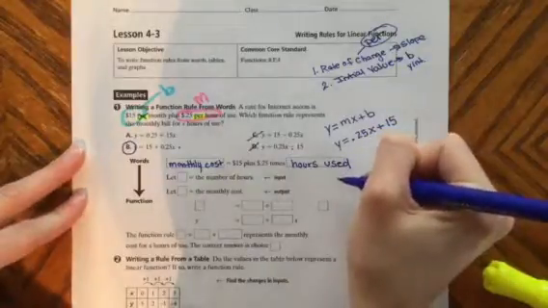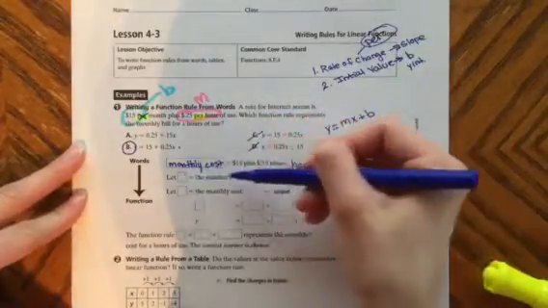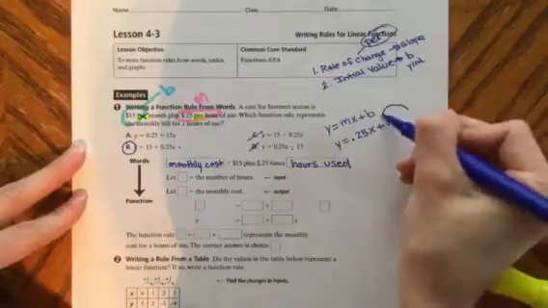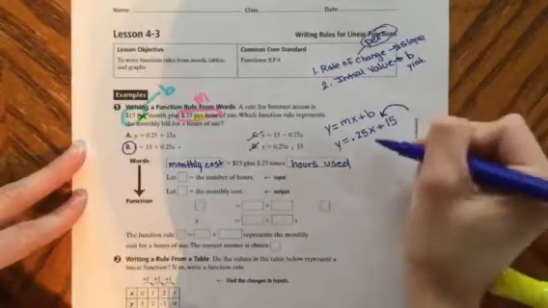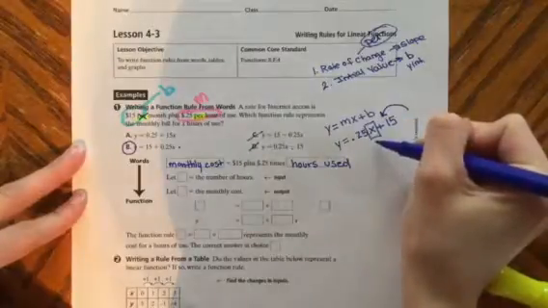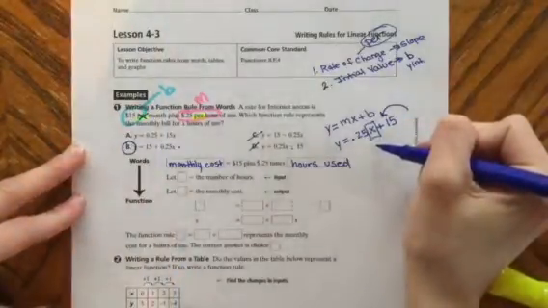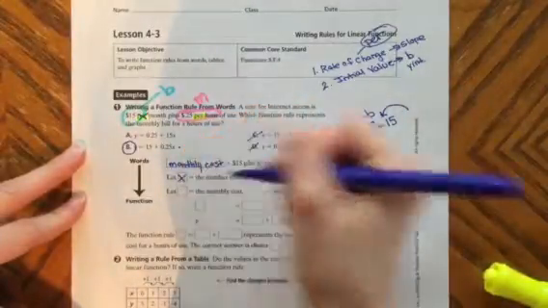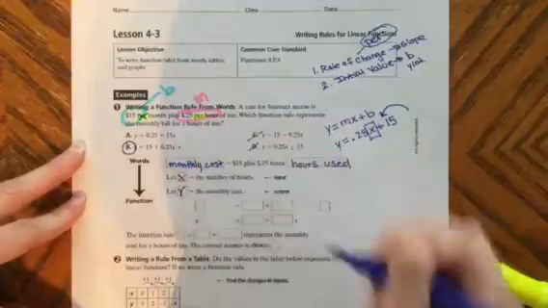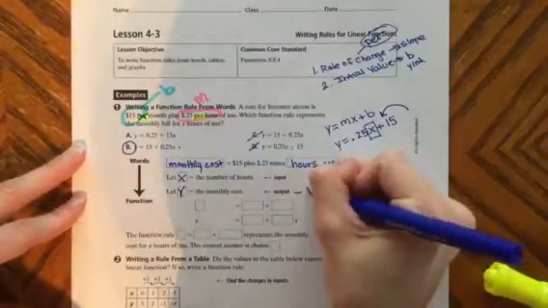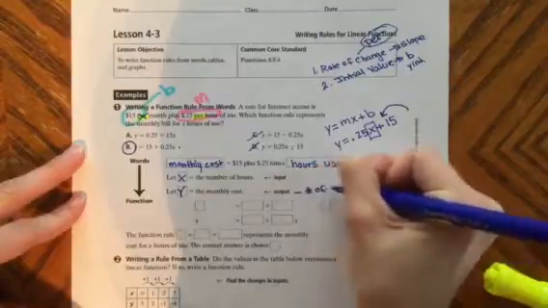So what is our blank equal, the number of hours, our input? What are we going to put into our equation to get an output? Well, our input is always going to be the x. Okay, remember that's our independent variable. So we're going to make x our input and we're going to let y equal our monthly cost because this will be determined by the number of hours used.